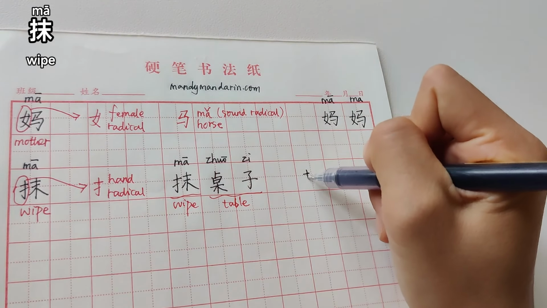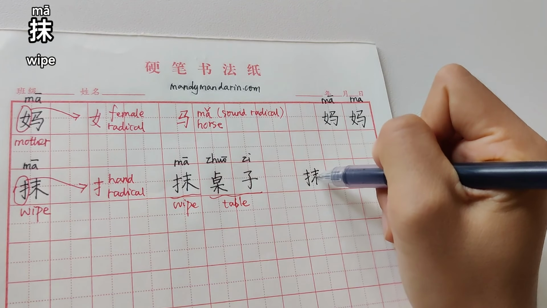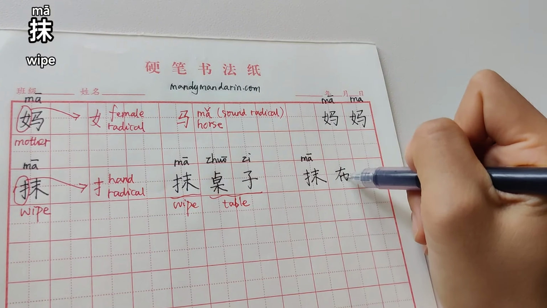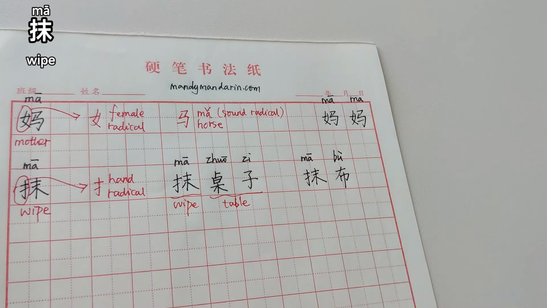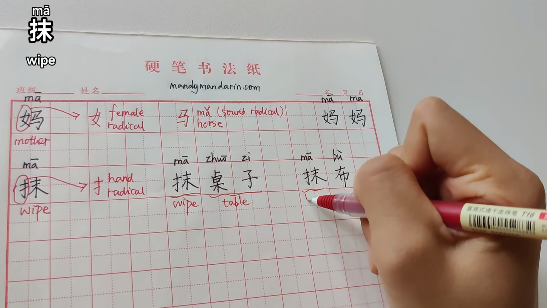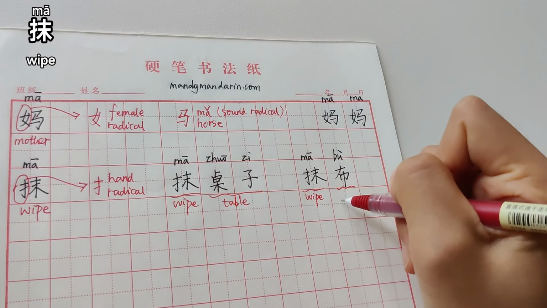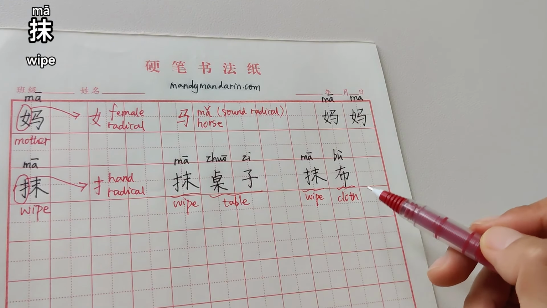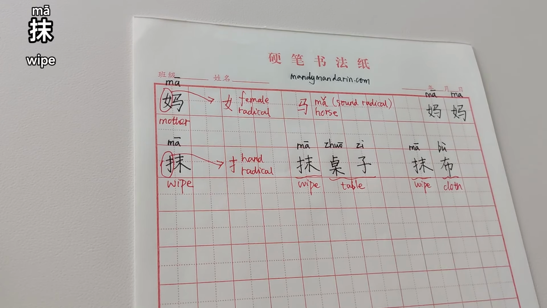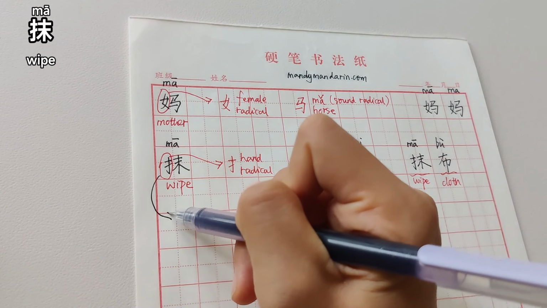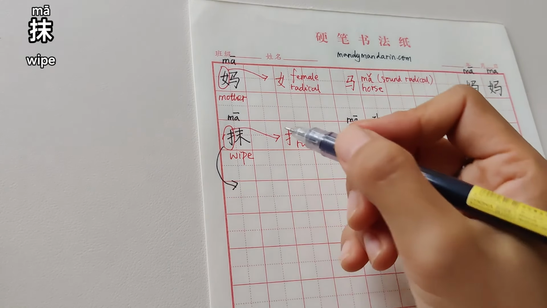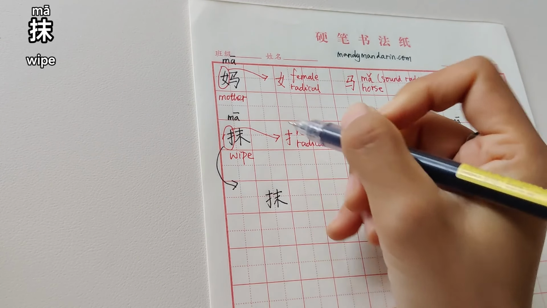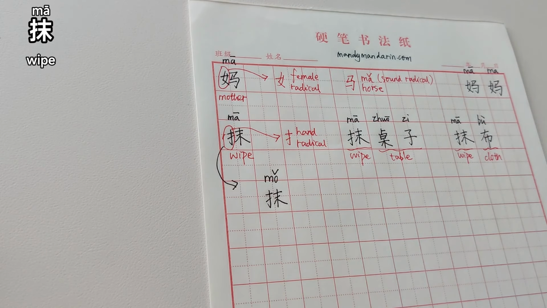And we can also say 抹布, which means wipe cloth. So 抹布 is the wiping cloth. And just to let you know, actually the ma can have a second pronunciation, which is mo.